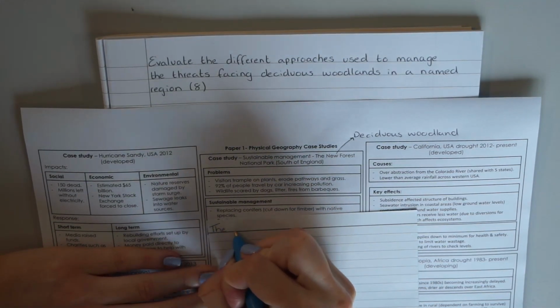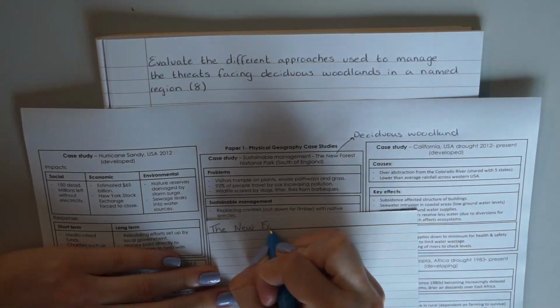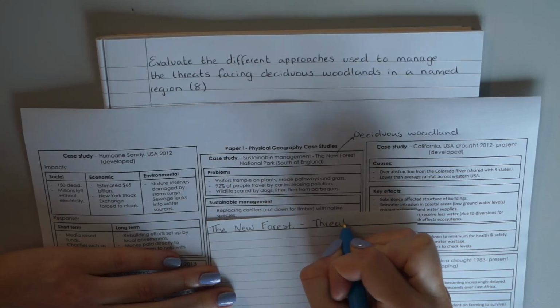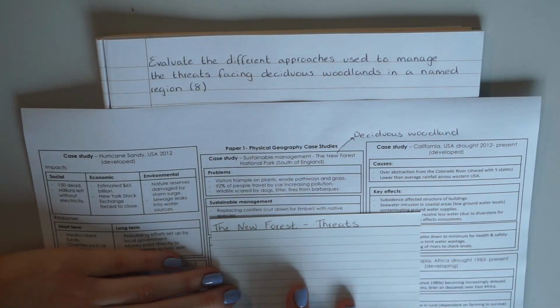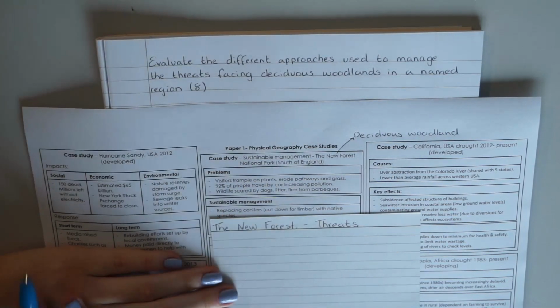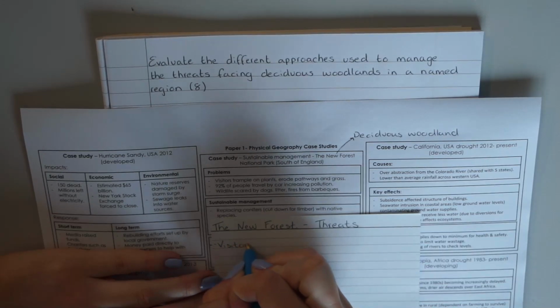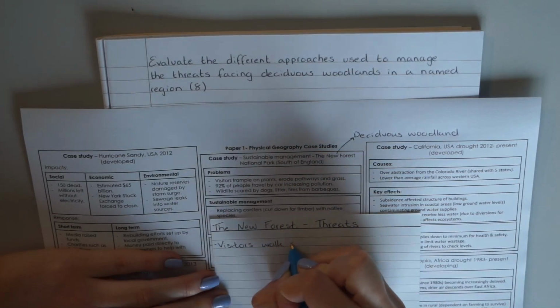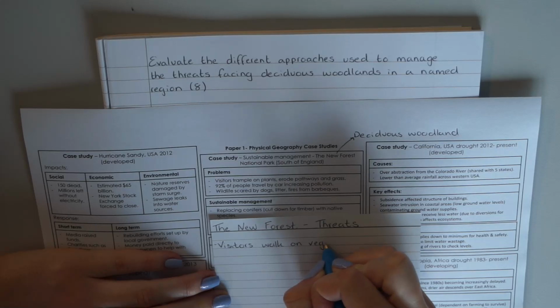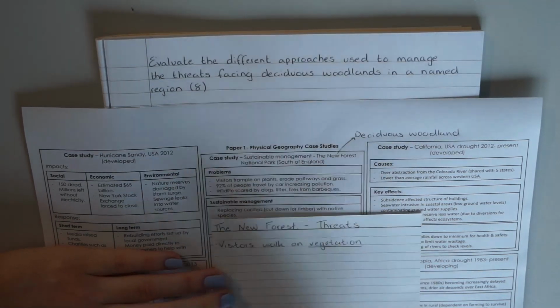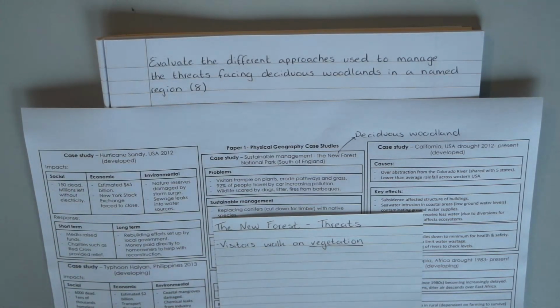So the New Forest, and I'm going to label it threats. So what is actually damaging this forest? The first thing is that visitors trample on plants, erode pathways and grass. So visitors walk on vegetation. Vegetation is the key word I'm going to use here for some extra SPAG marks, and this essentially means our plants.